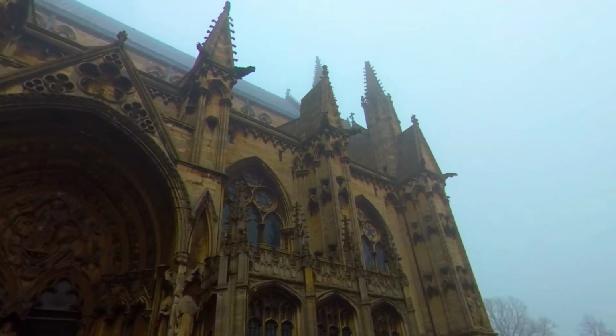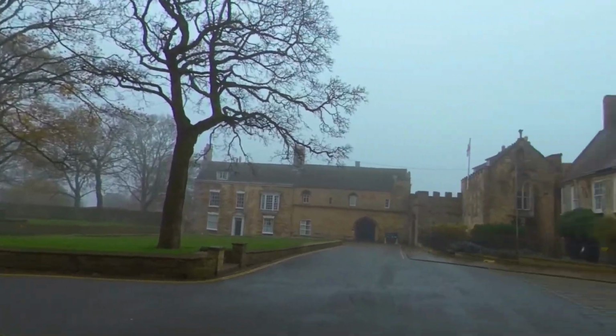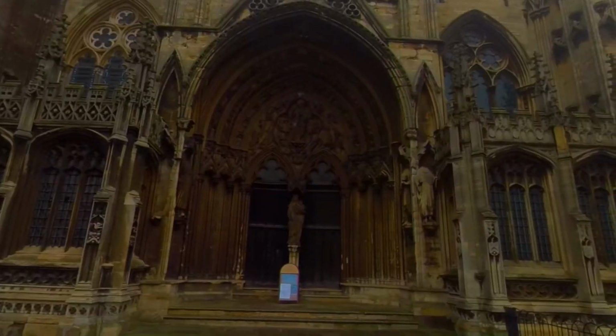In 1215, the Bishop of Lincoln signed a very important document called the Magna Carta, which you can see if you visit Lincoln Castle.